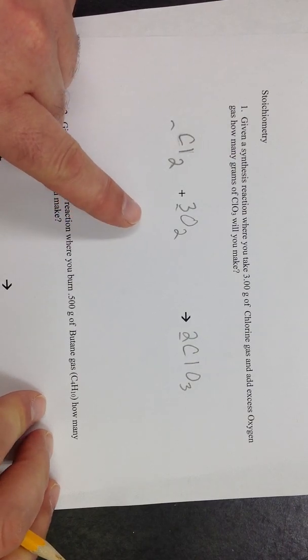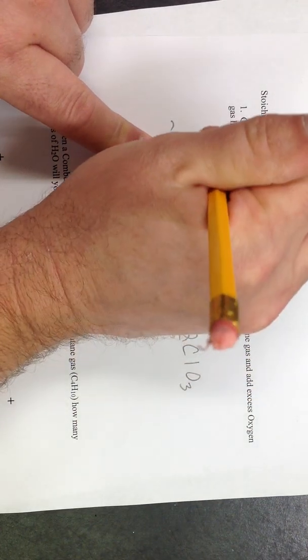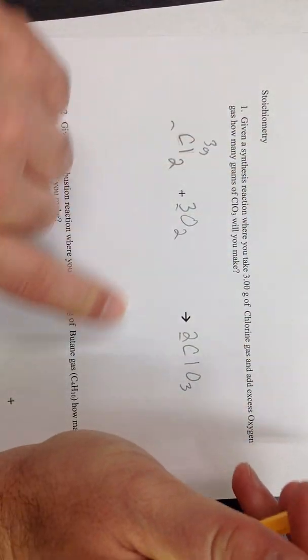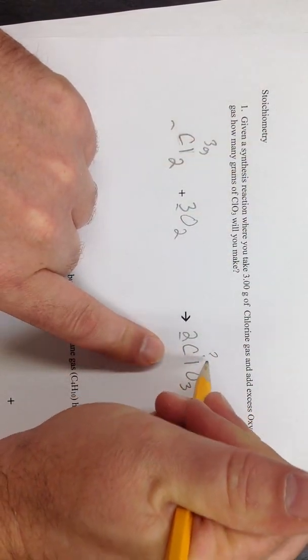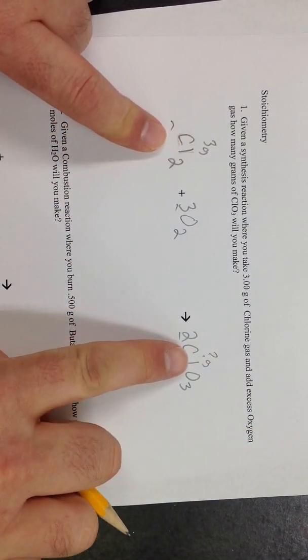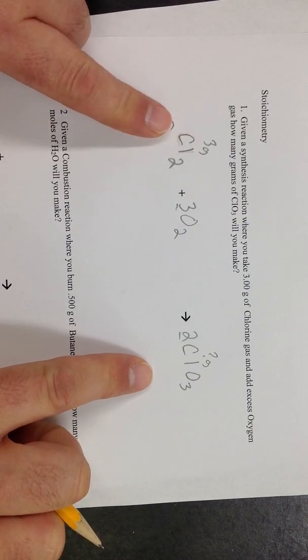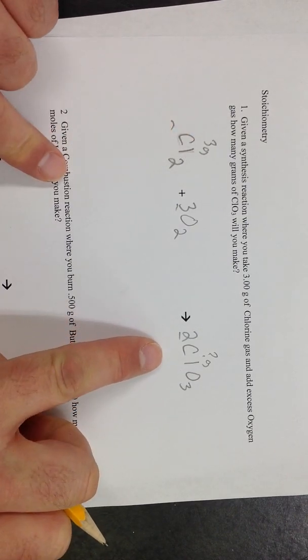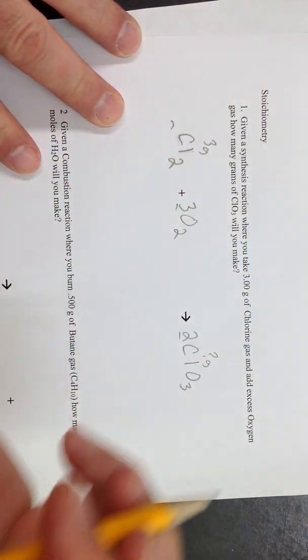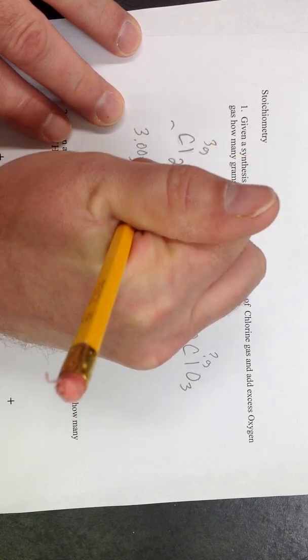Now, I like to do something called a map. So where are you? You're at 3 grams of chlorine. And where are you going? How many grams of ClO3 do you need? This is where you are, and this is where you're going. To me, that's very, very important, because in a minute, we're going to use this 1-to-2 ratio. So remember that. So let's start off with a basic conversion, 3 grams of chlorine.